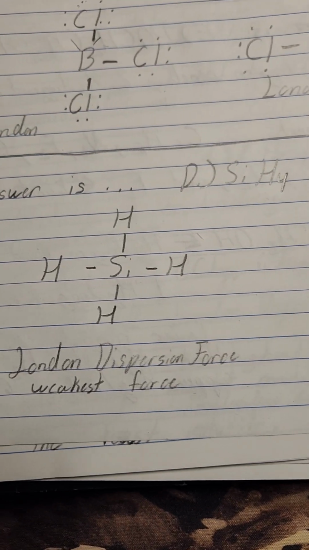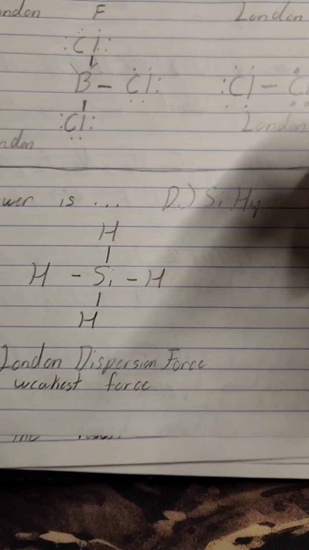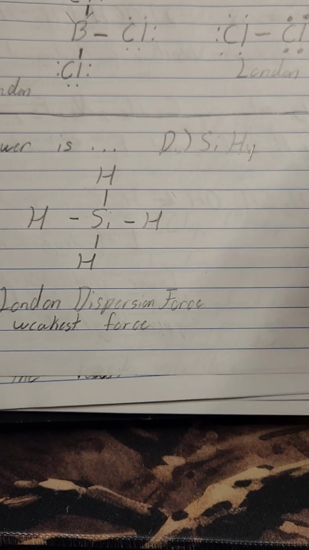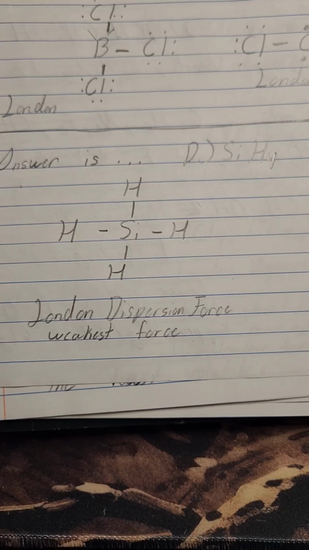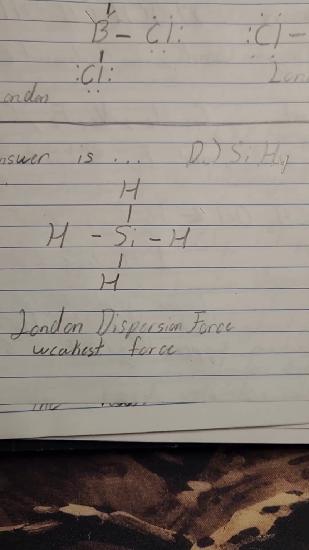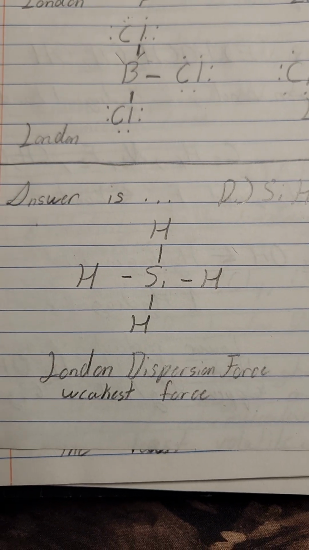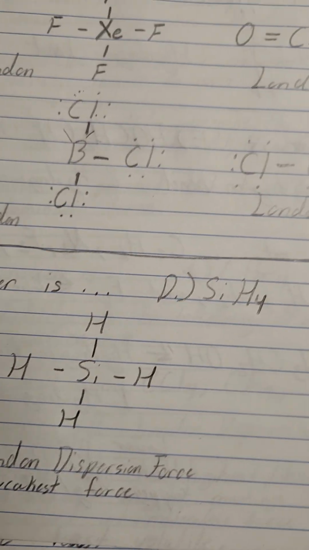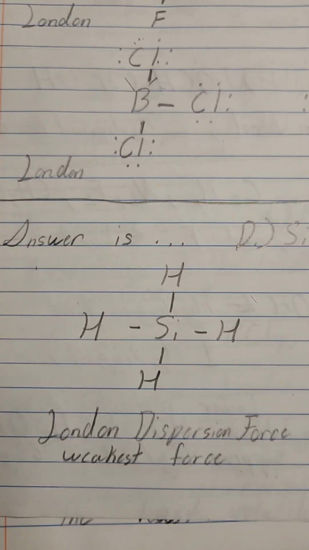For this question, our answer is going to be SiH4. Since our question is asking us for the lowest boiling point, it means we're going to choose the one that has the lowest bond type, and that is London dispersion force, which requires less energy to break that bond and to boil it.